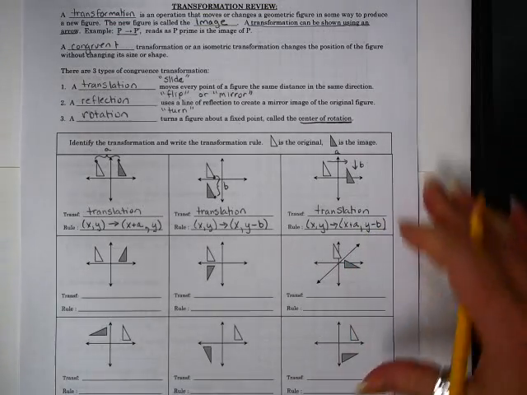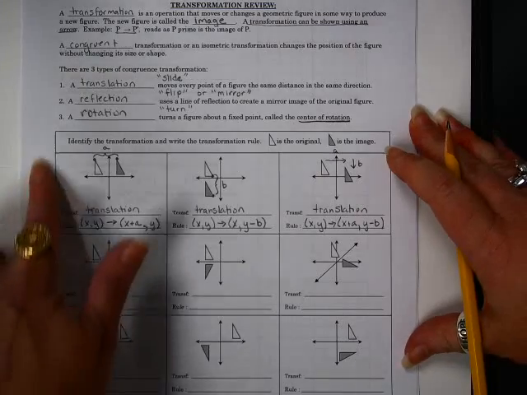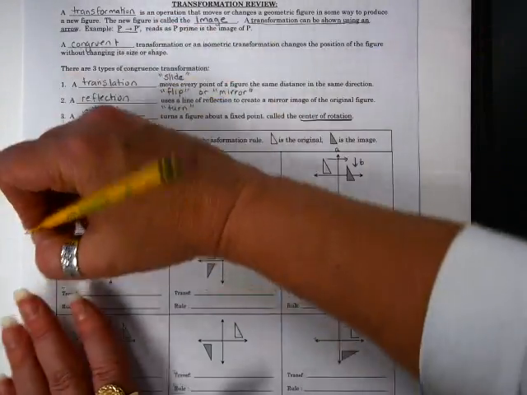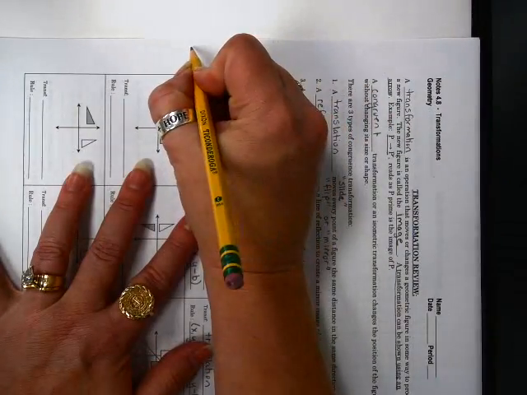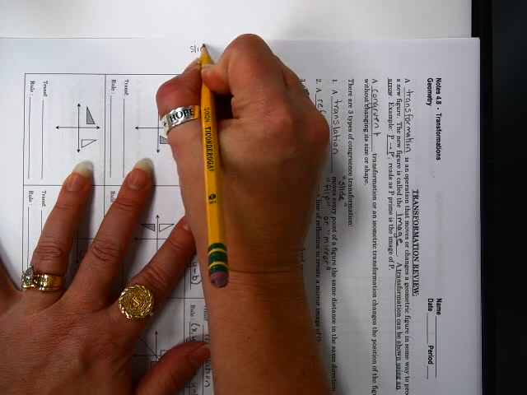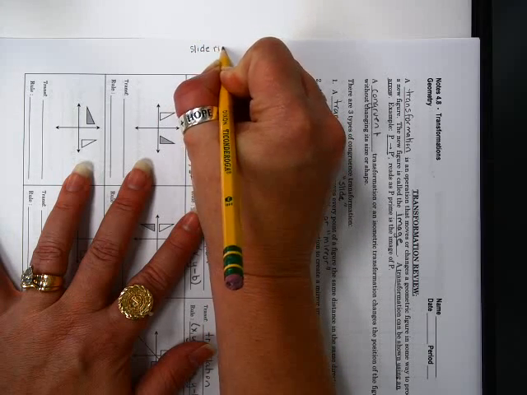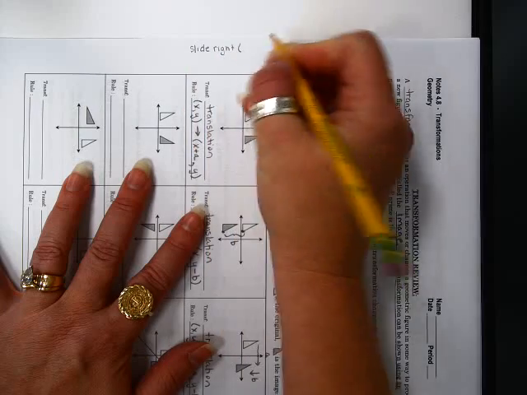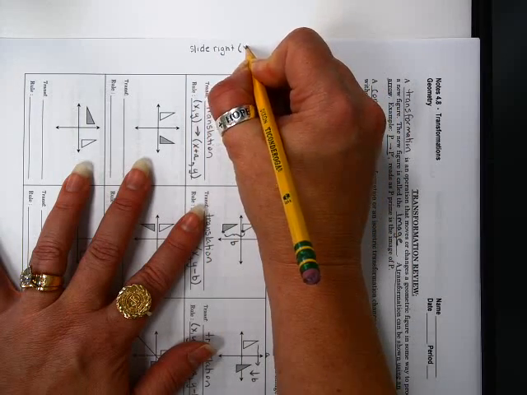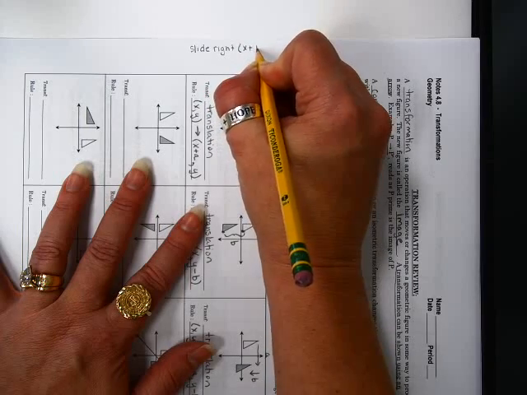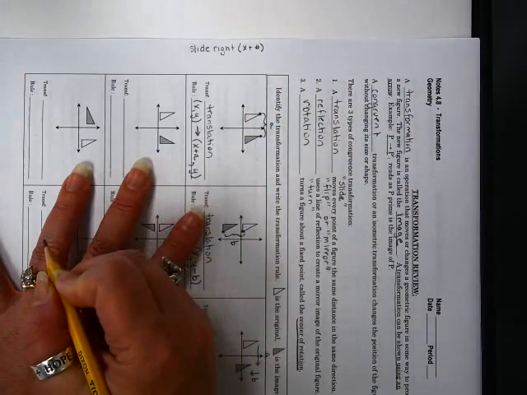All right, let's just review, and I'm going to put those extra notes over here in the margin. Alright, so here for transformations, I'm just going to rotate the paper around. If I slide to the right, that means I'm going to add to the x. That's going to be x plus the number, however many times we moved.